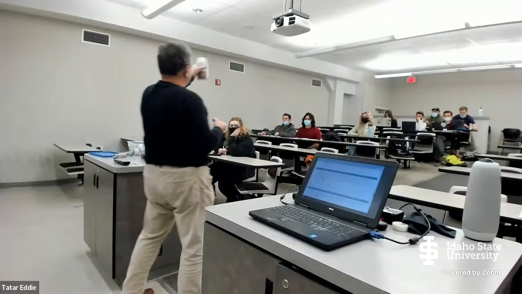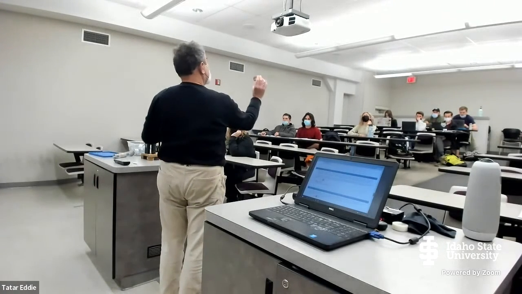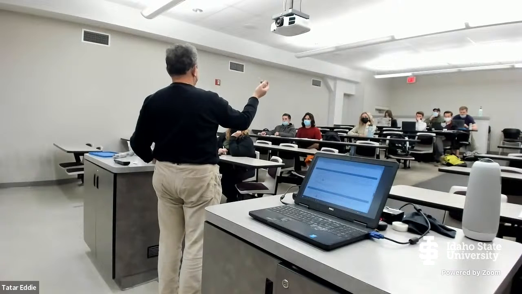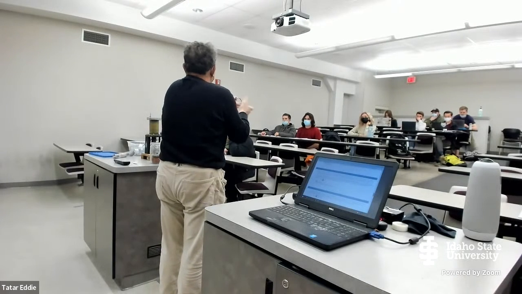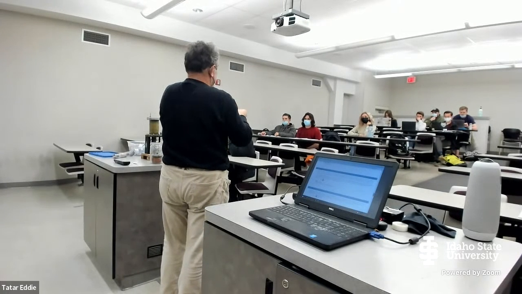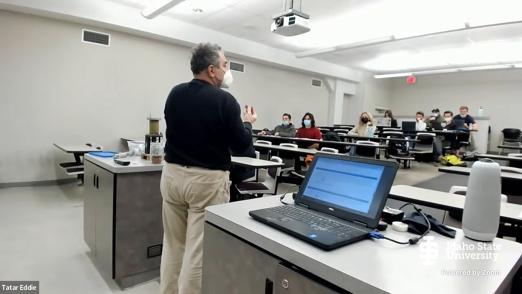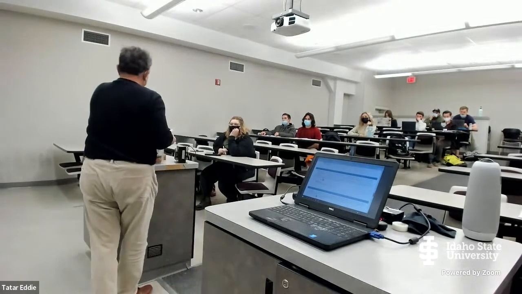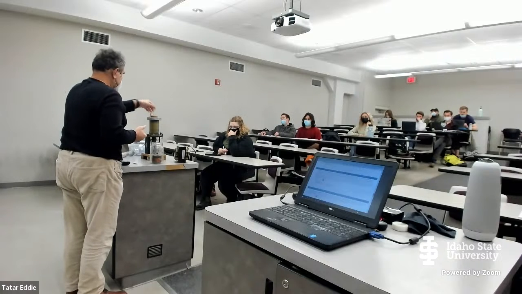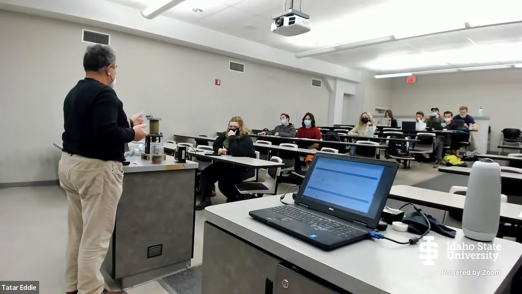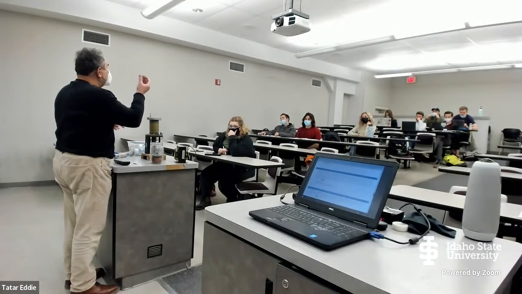So instead of a secondary coil like this, think about a secondary coil like this. It is a ring, right? It is one turn of conducting copper. And now look what happens. You induce current.